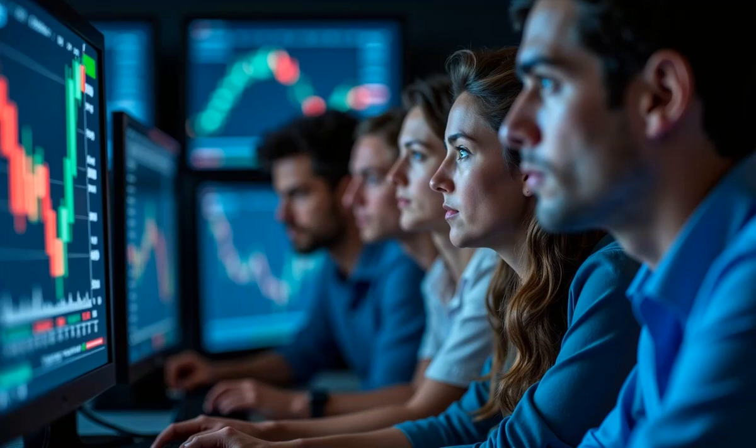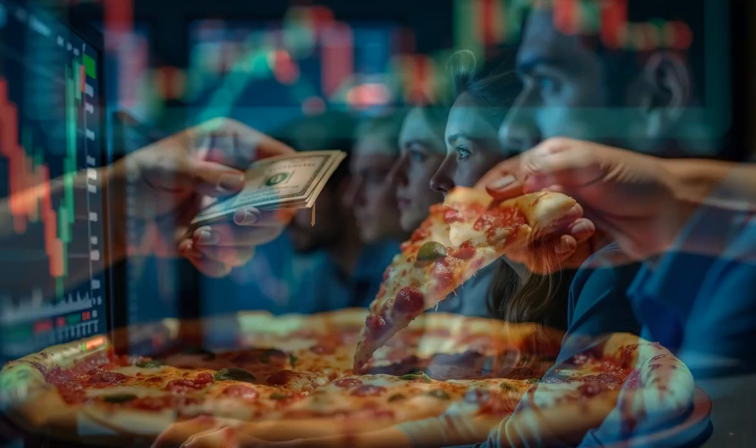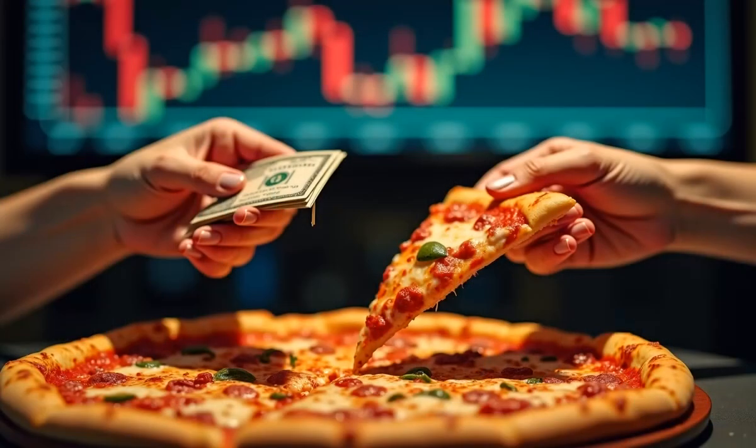Hey everyone and welcome. Today we're diving into one of the most commonly used and frankly, most important ratios in stock valuation, the price to earnings or PE ratio. If you're even remotely interested in investing in the stock market, understanding this metric is crucial. It's a cornerstone of fundamental analysis and can help you determine if a stock is potentially overvalued, undervalued, or fairly priced. So what exactly is the PE ratio?